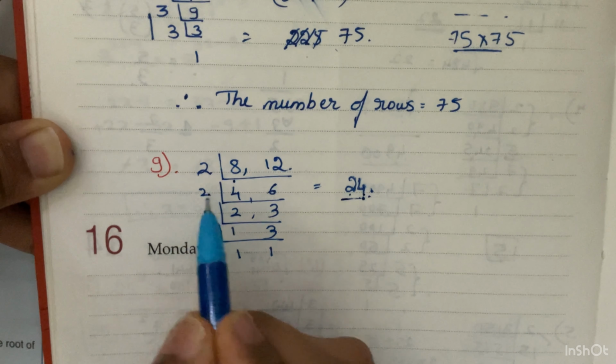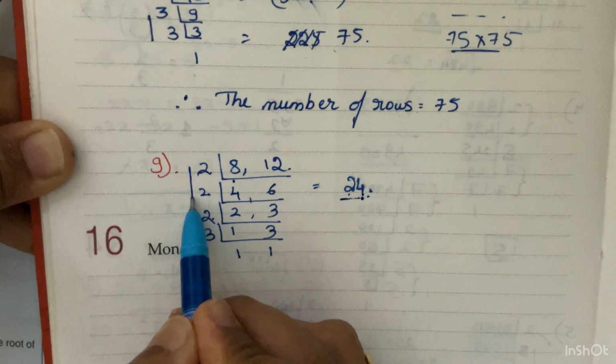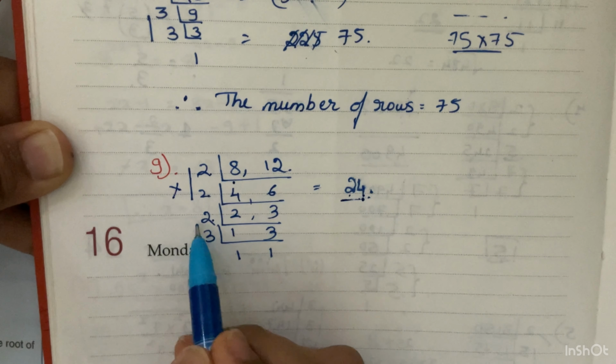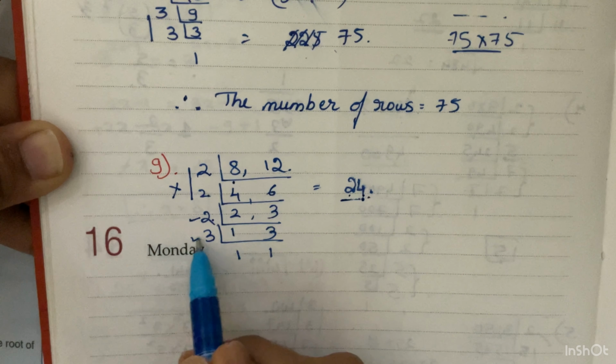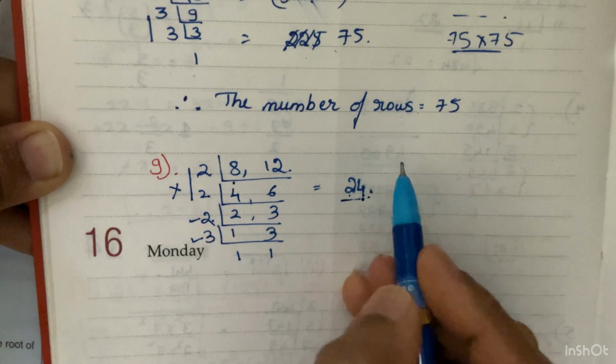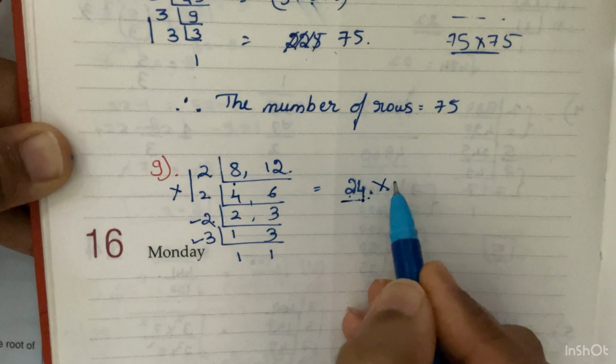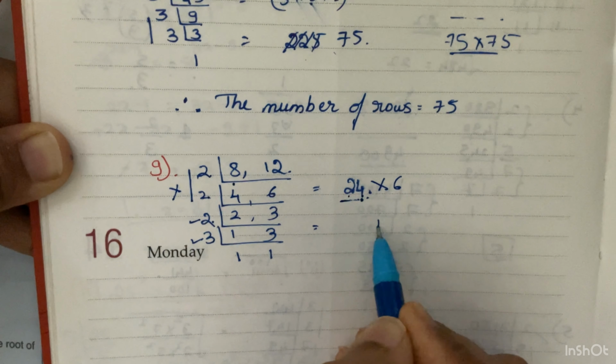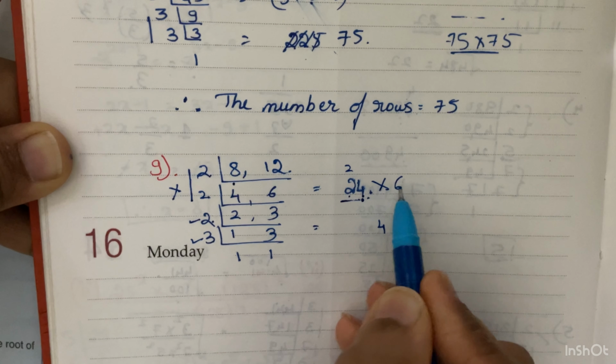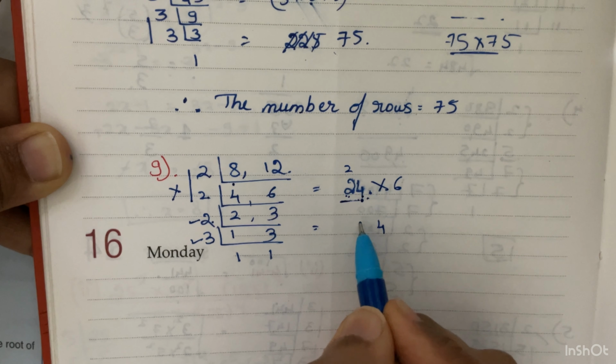Now look at this number. This is in a pair, so we are not going to take this. Here, these two numbers don't have a pair. These two numbers we have to multiply with this 24. 3 twos are 6. Now 6 fours are 24. 2 as it is, 2 here. 6 twos are 12, plus 2 is 14.